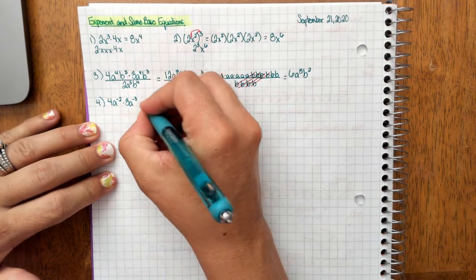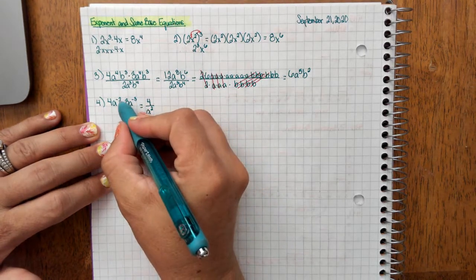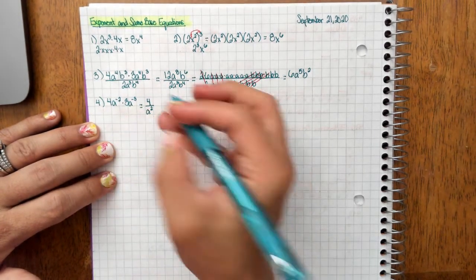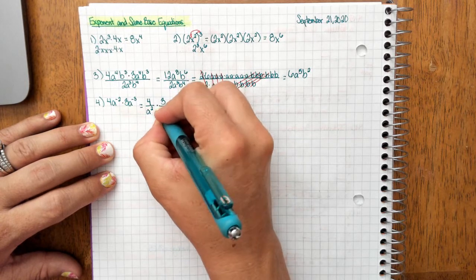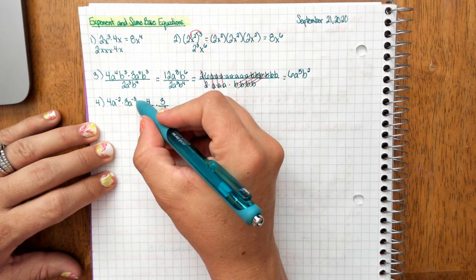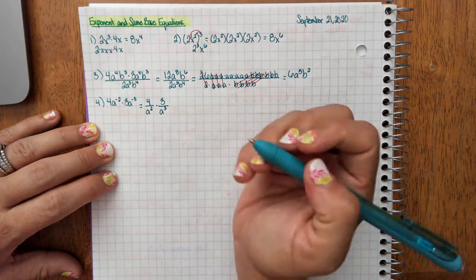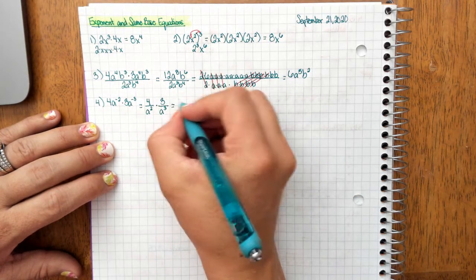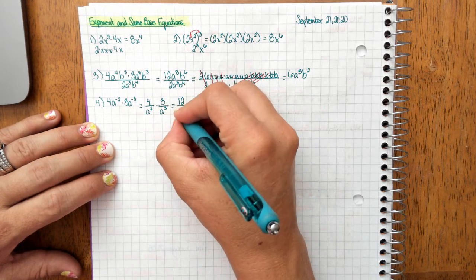So this is equivalent to 4 over a squared. Again, the negative 2 takes that to the bottom and the exponent becomes positive, times 3 over a cubed. Exponent of negative 3 makes the exponent 3 in the denominator. So when I multiply straight across, I get 12 over a to the 5th.